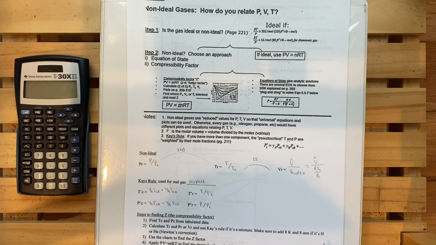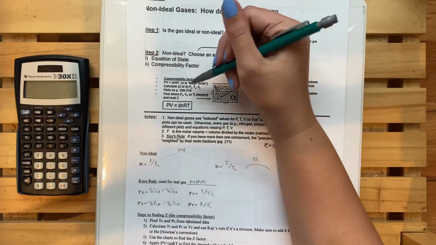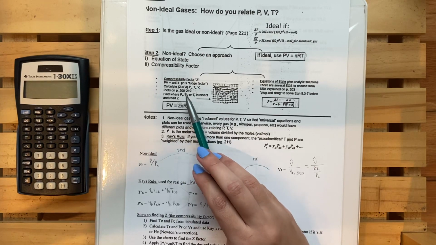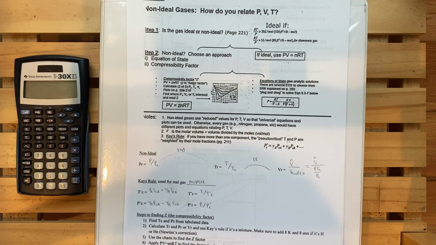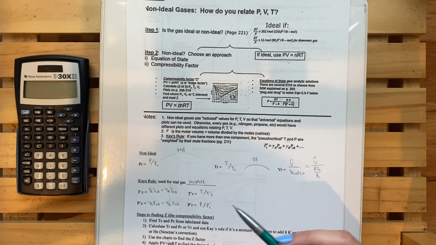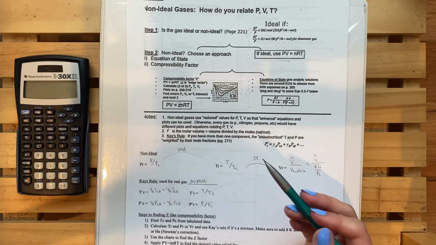And then if you're dealing with hydrogen or helium, you have to add 8 K or 8 atm to apply Newton's correction. Then you use the plot on page 208, or plots on 208 through 210, in order to find the Z factor. And once you find your Z factor, you can use this modified version of the ideal gas law in order to find whatever variable you're looking for.